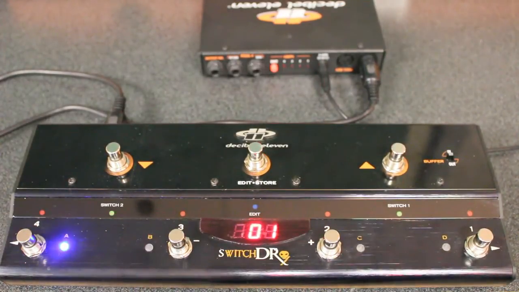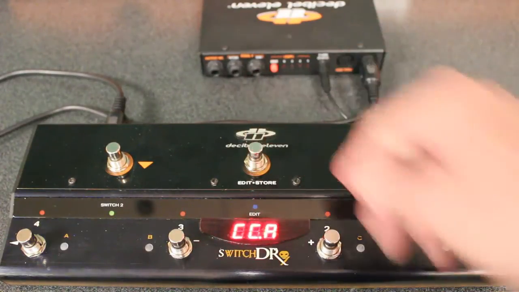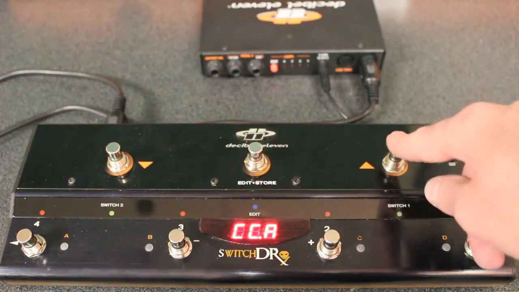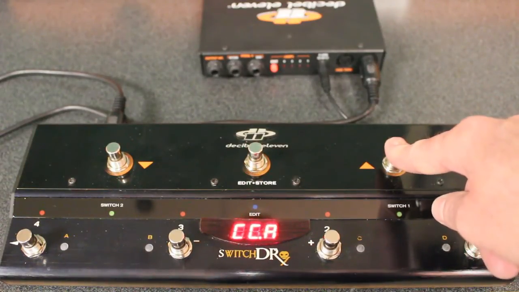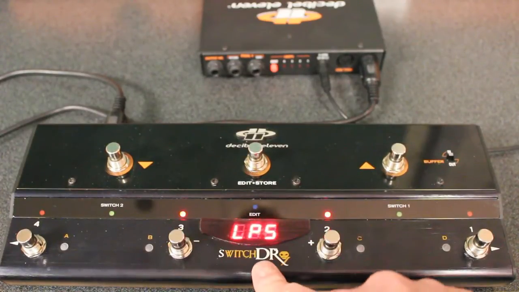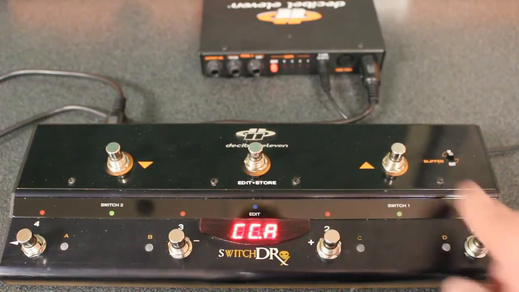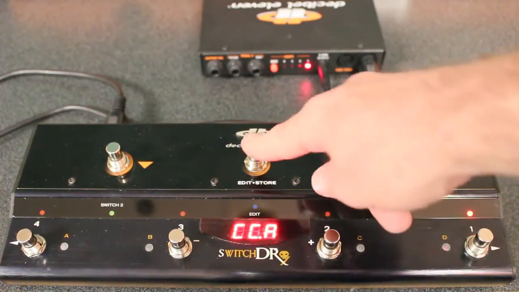Now if I want to add some of the switch doctor loops to one of these presets, I can do that very easily as well. Going back into direct mode, I can use the bank up and down to access the other pages of direct mode. And here I see the loops page, which is the onboard loops of the switch doctor. Bank down to go back to the CCA page, and I'll use loop 1 on the loop expander.